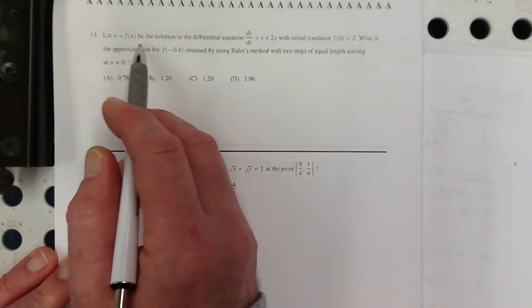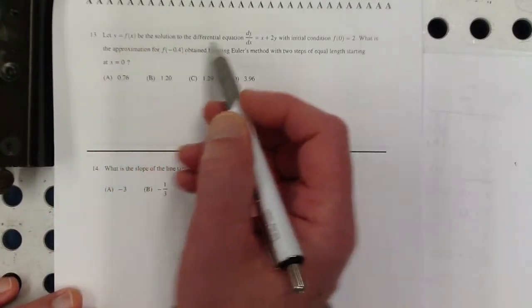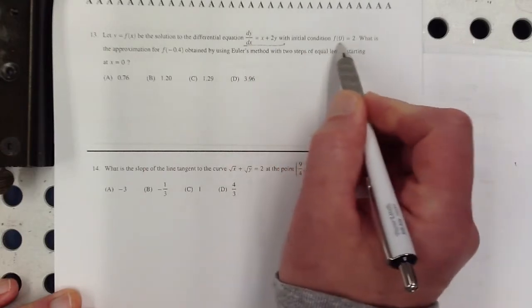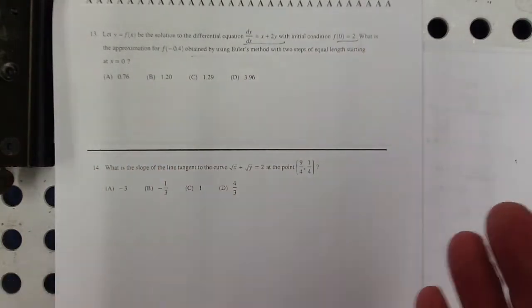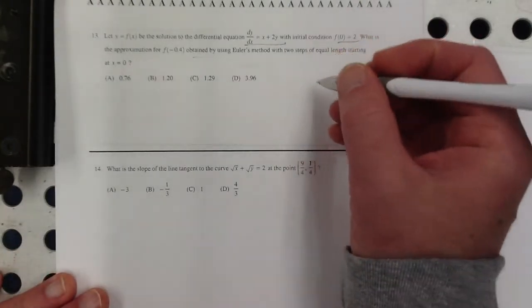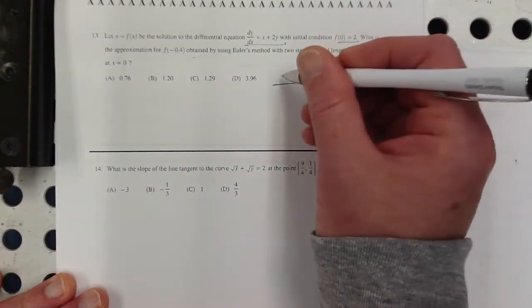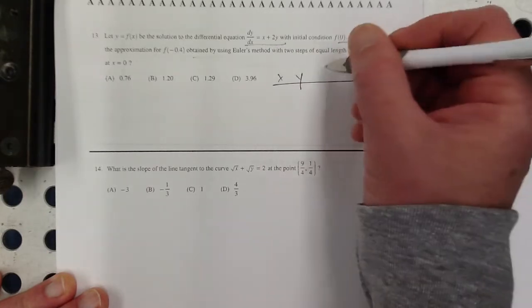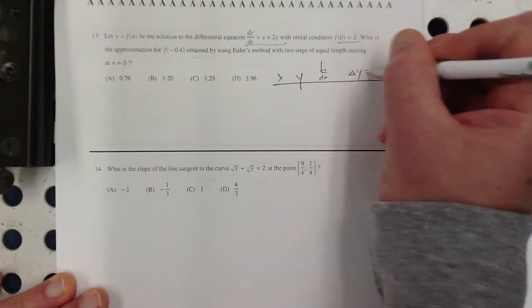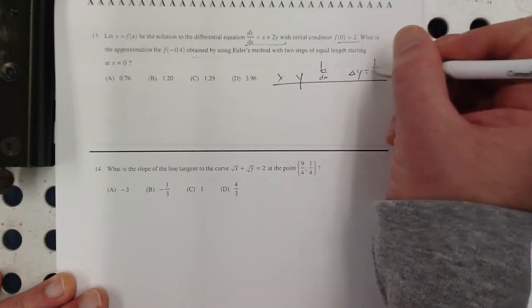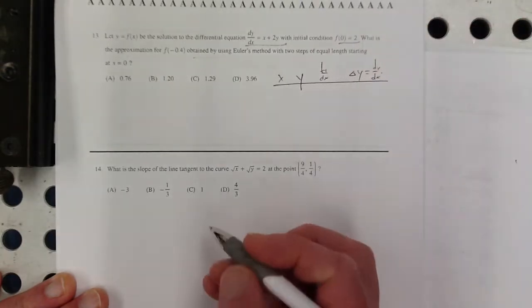Let y equals f of x be the solution to the differential equation, with the initial condition given. What's the approximation found by doing Euler's method? I love Euler's method. It's so fun. X, y, dy dx, and then the change in y is equal to dy dx times whatever my delta x is.